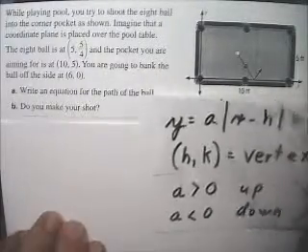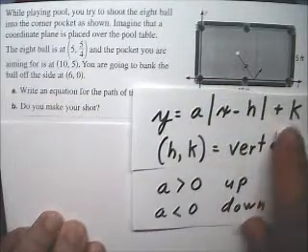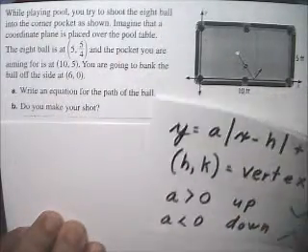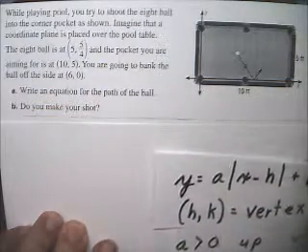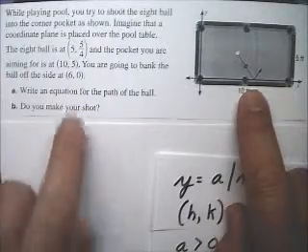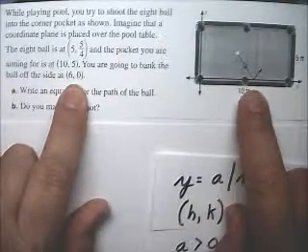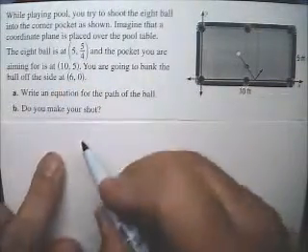So we're trying to write the absolute value equation. It's going to be like this. And the h and the k, of course, the negative h and the positive k is the vertex. And the vertex is right there, 6, 0. So let's get this equation started.